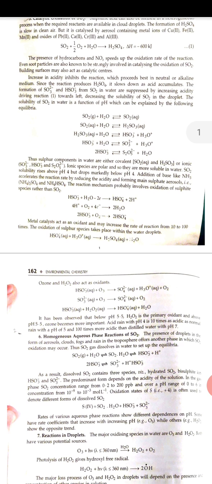So HSO3- combines with water and gives 2 electrons to form HSO4-, and 2 protons. 4 protons combine with oxygen and 4 electrons to form 2 water molecules. HSO3- then reacts with oxygen to form 2 HSO4- ions.